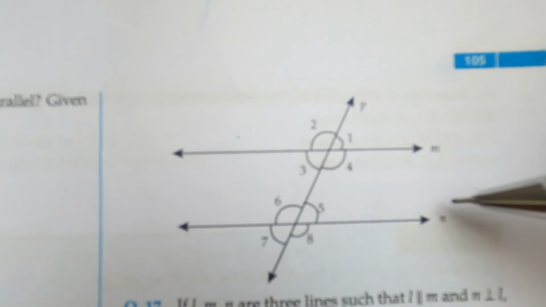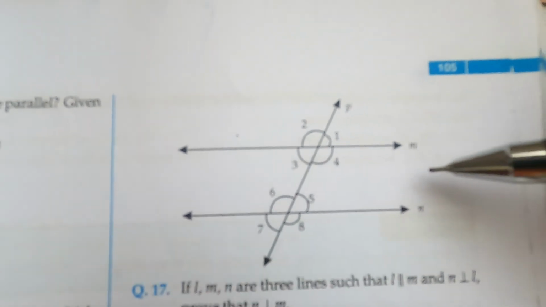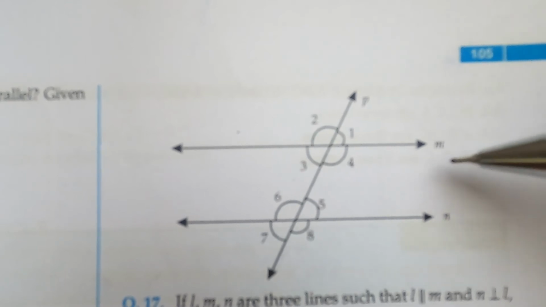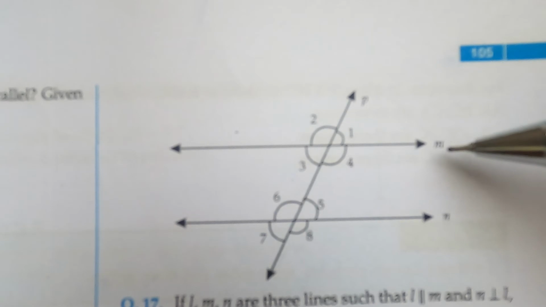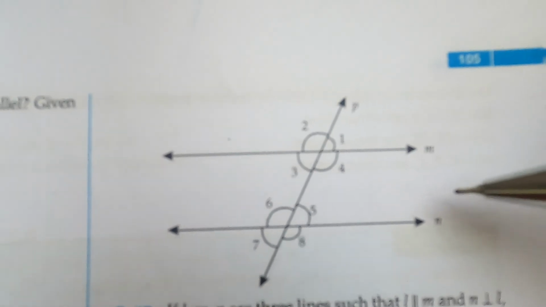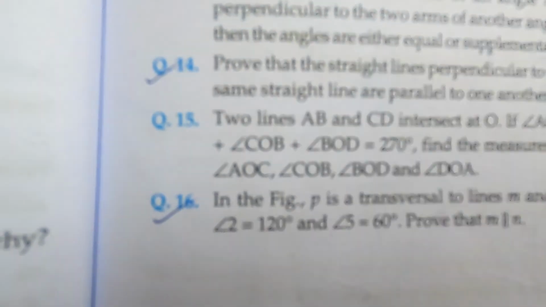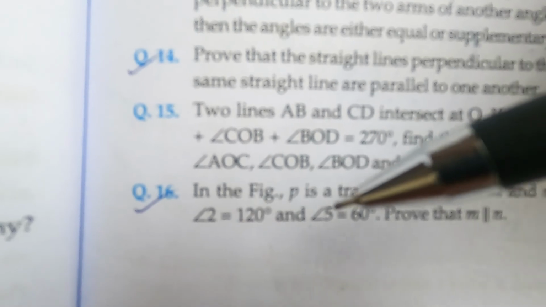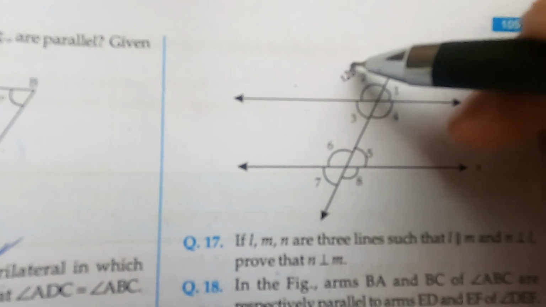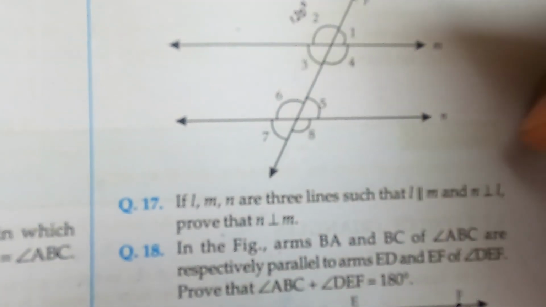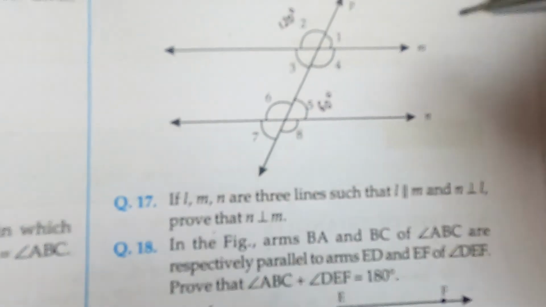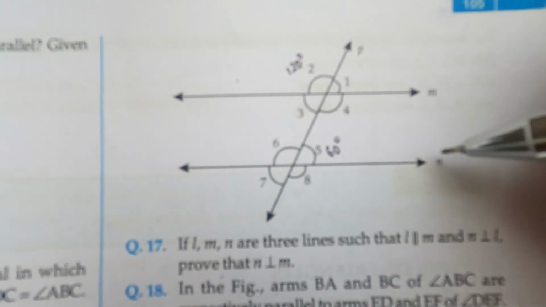Now M and N, they are two straight lines. Alright, they are not yet shown to be parallel lines. So in this case, what we have to prove is that M is parallel to N. Alright, now from the question, angle 2 is 120 and angle 5 is 60. So how can we show that M is parallel to N?